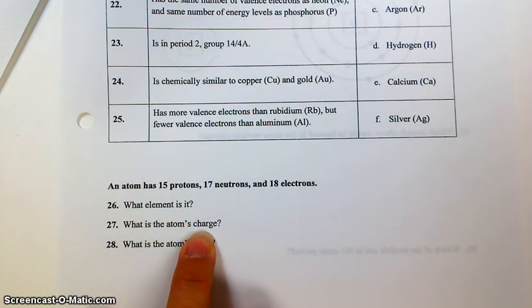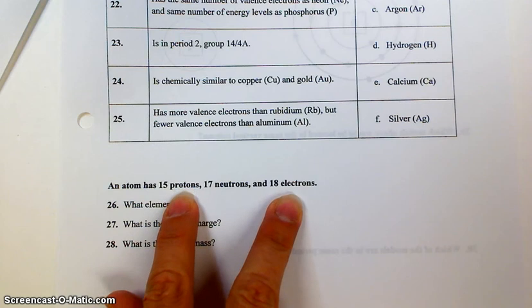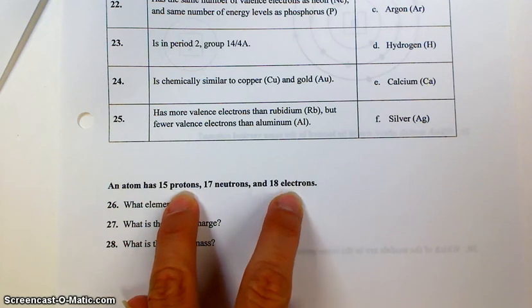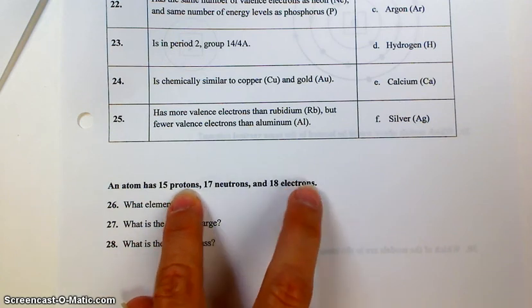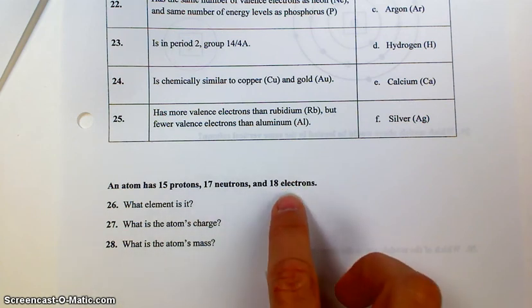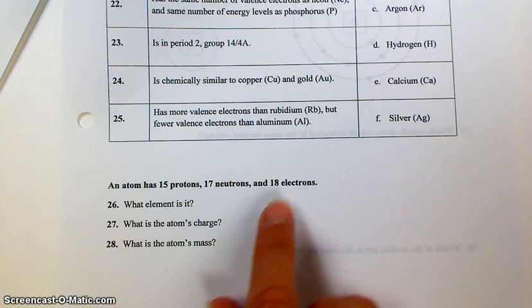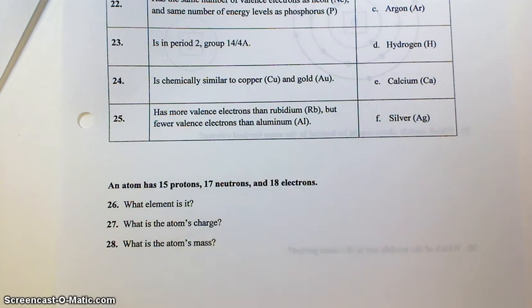What is the atom's charge? All right, well, the atom's charge is going to be determined by protons and electrons because those two have a charge. Remember, neutrons have no charge. So I have 15 positive charges and 18 negative charges. So I have 3 more negative charges than I have positive charges. So my charge is -3.